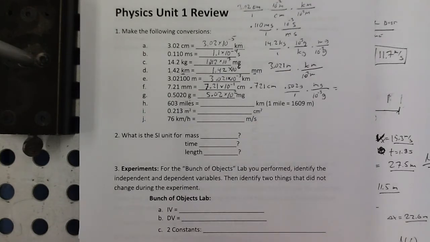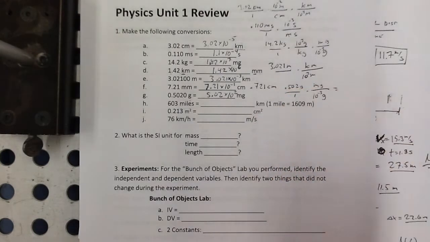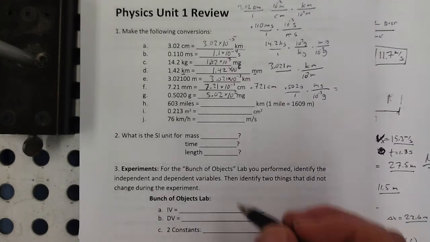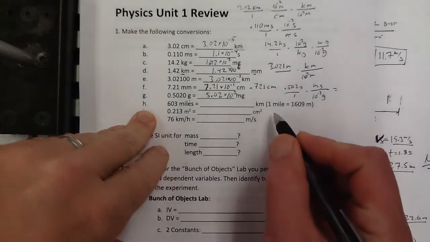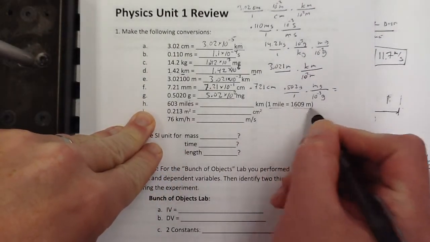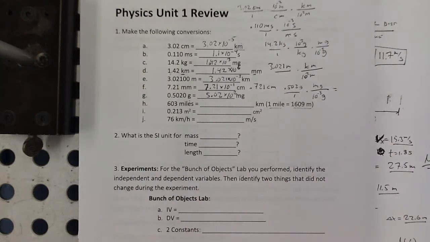All right. The next ones are a little bit trickier. You can expect to see some like this on your test. 603 miles, I want to change that to kilometers. And I'm giving you here 1 mile is equal to 1,609 meters.